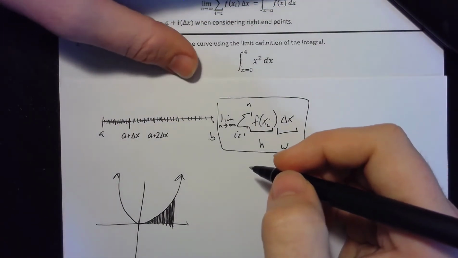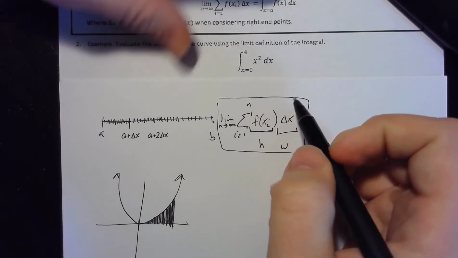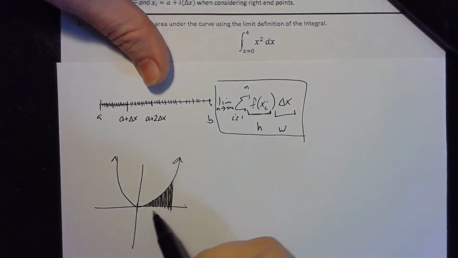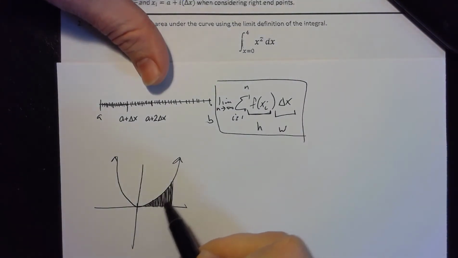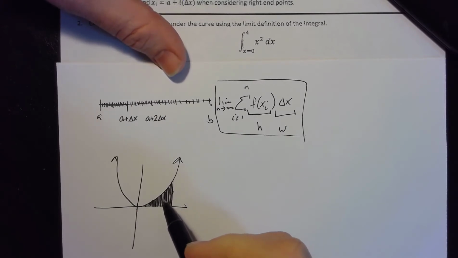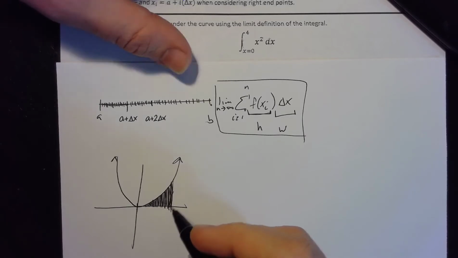In this next video, we're going to go ahead and cover this exact example using the limit definition of the integral. So again, the idea is we're trying to evaluate the area under the curve, this thing right here. What is the area of this exactly? Not approximately, not using a finite number of rectangles, but an infinite number of rectangles.